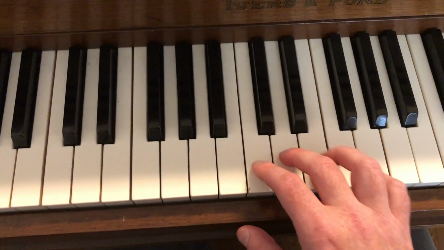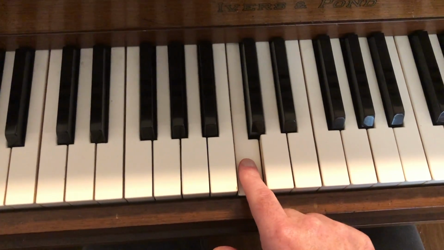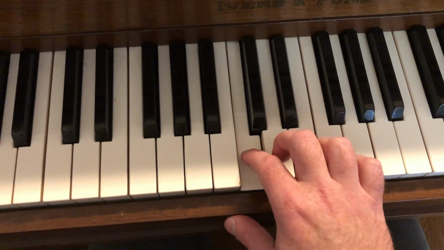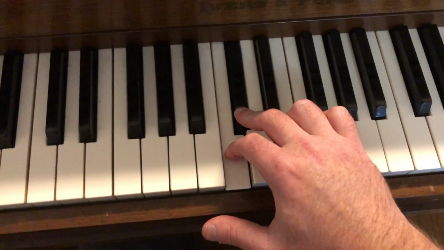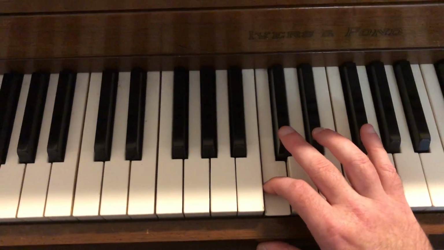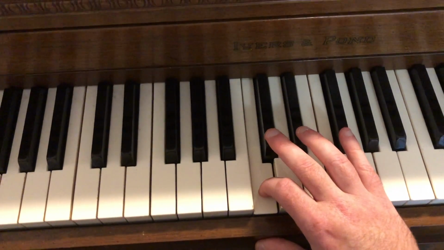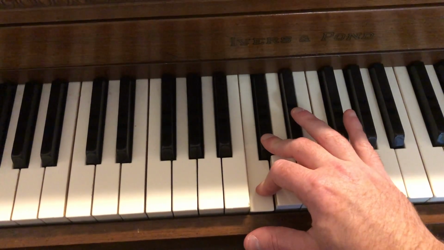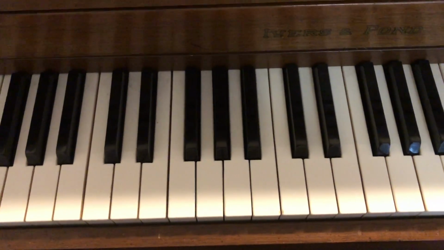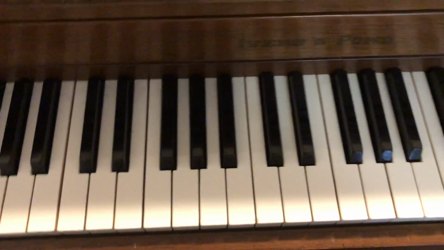Now the minor second is only one half step apart. So we're starting on C again, like always. Now we're going to go up one half step to C sharp or D flat. 1, 2. This is a minor second.